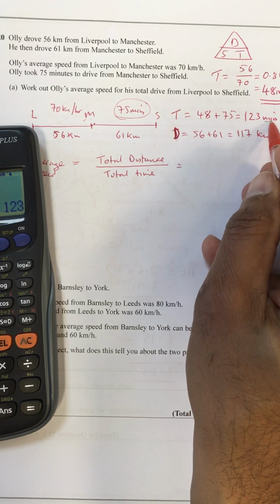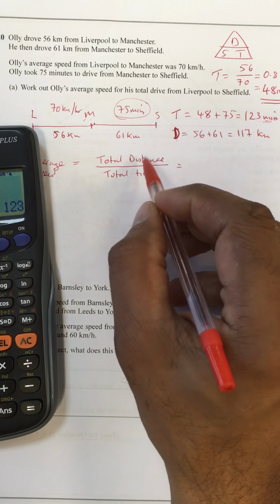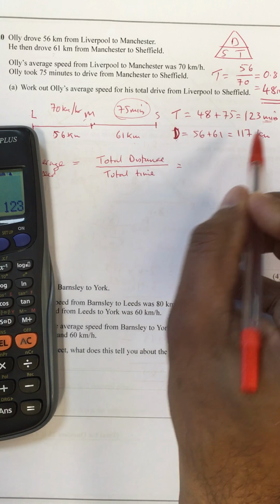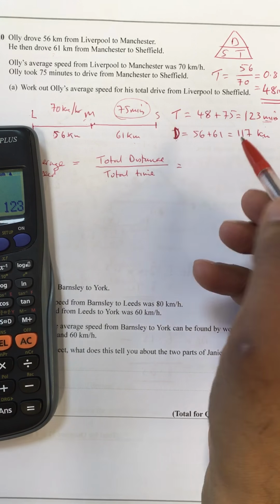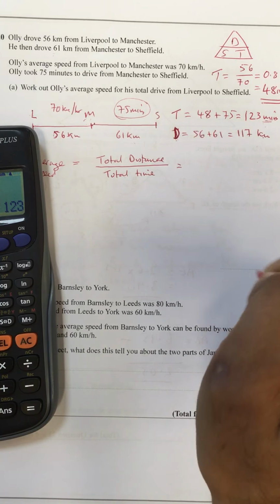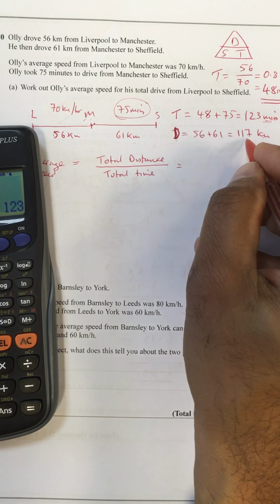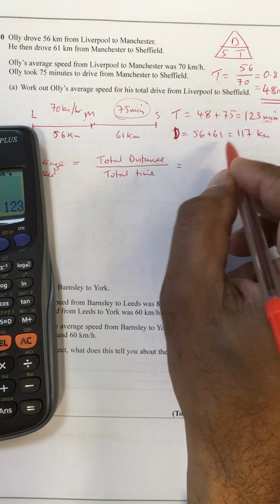Don't forget we have it in minutes, so we can work out the kilometers per minute, then multiply by 60 to get kilometers per hour. So don't stress too much about that.